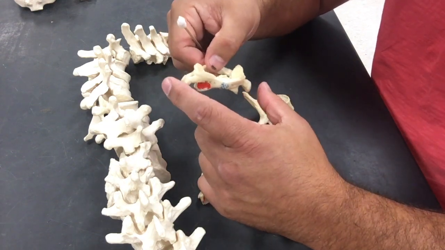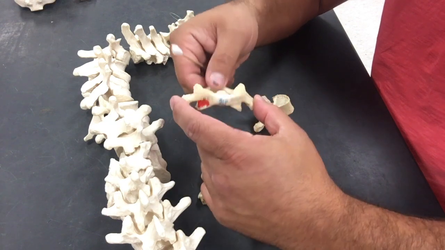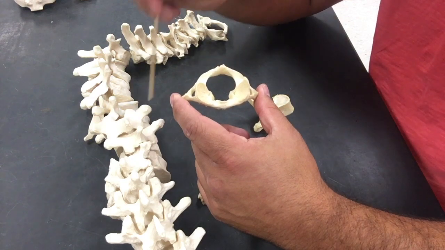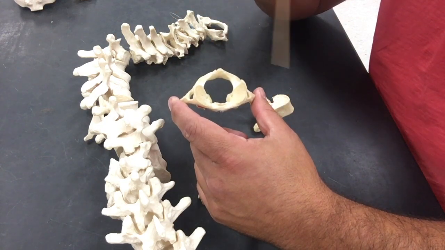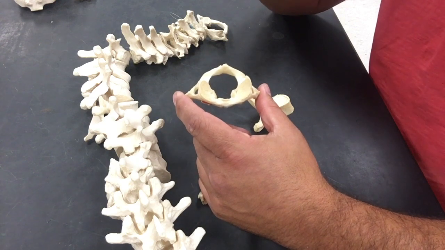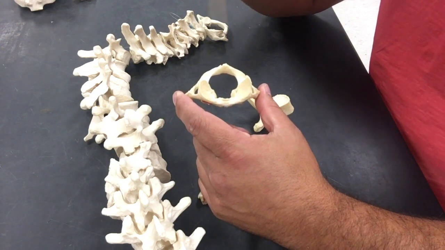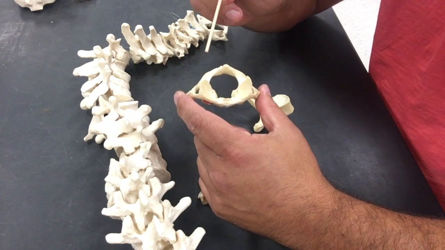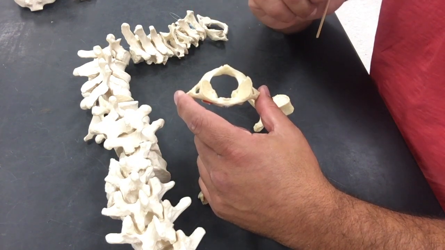Now, transverse processes, these are these wings that are hanging off to the side. Now I want you to notice something. As we move through the rest of the skeletal system, the appendicular portion, the arm bones, the leg bones, the feet bones, and the vertebral bones, all these bones are going to have at least 2 key characteristics that are going to help you identify what region they belong to.